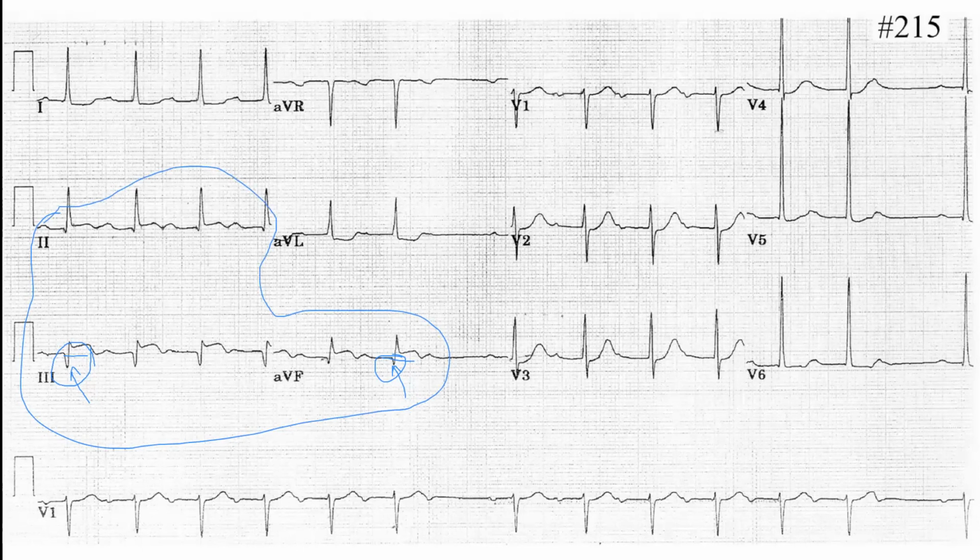And we know that inferior MI very frequently comes together with posterior MI. On the mirror side, we have prominent R waves, big R waves on the right side, because normally the transition occurs between V3 and V4, and here in V3 the R is bigger than the S wave, and you have ST depression, so it's indicating an acute infero-posterior MI. All right? Okay.